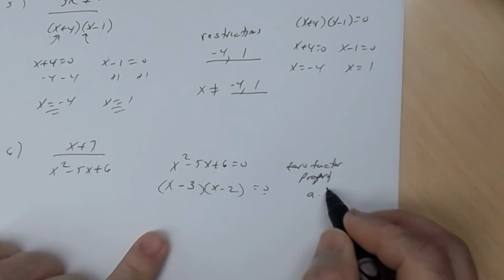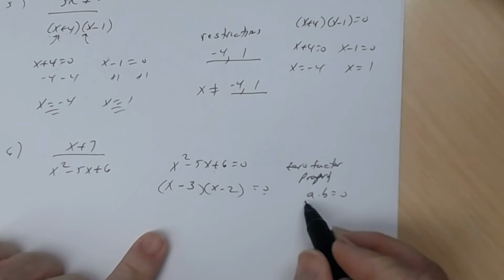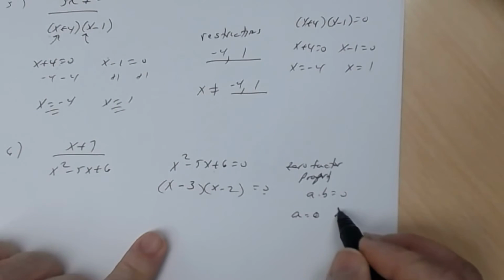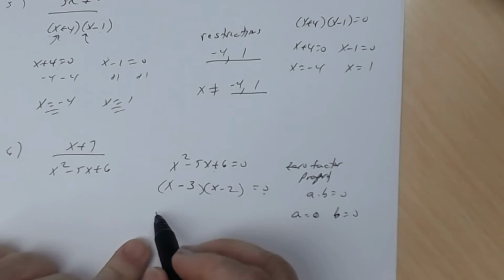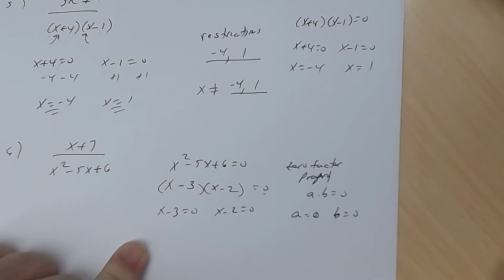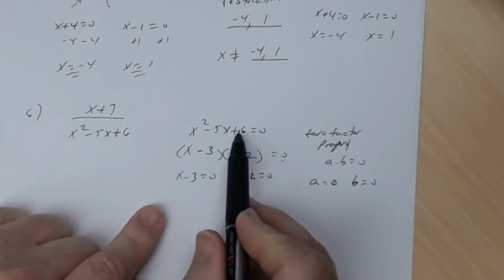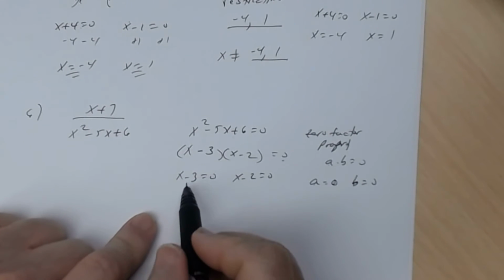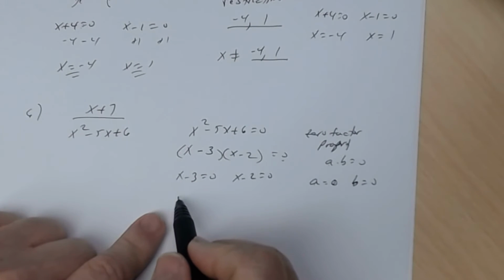So remember, a times b equals 0. So you have two factors whose product is 0, then either a is 0, the first factor is 0, or the other factor is 0. Same thing here. So x minus 3 equals 0, x minus 2 equals 0. And then notice I went from a quadratic equation to two linear equations. And so to solve these linear equations, I'm just going to isolate the variable.